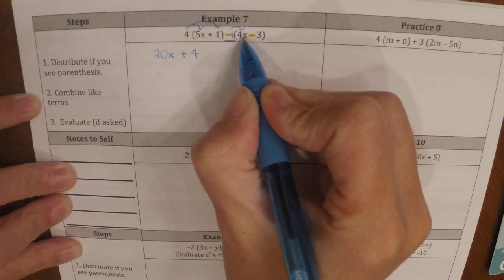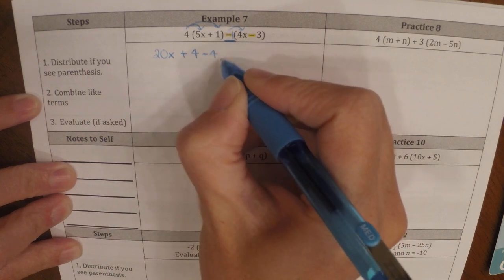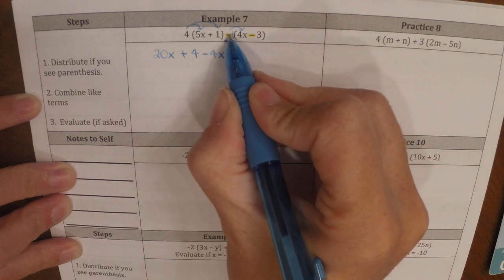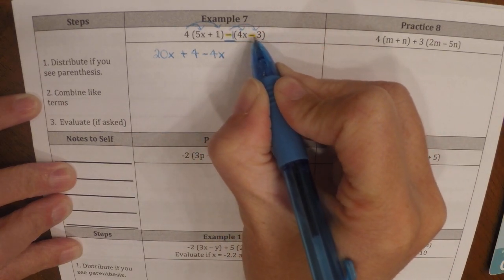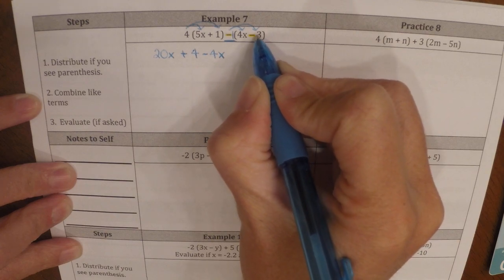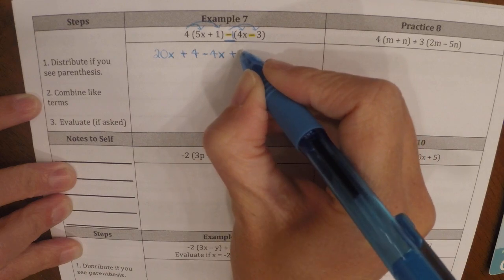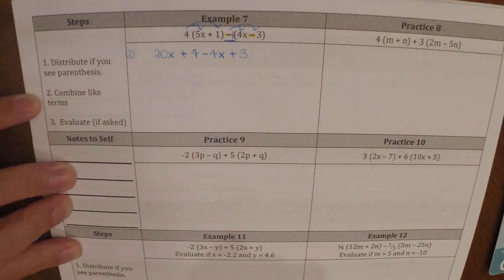A negative 1 times 4 would be minus 4. And this one has an x, so I put an x. And then negative 1 times negative 3, do not lose the sign of this number, comes out to be a positive 3. So there's my step 1.